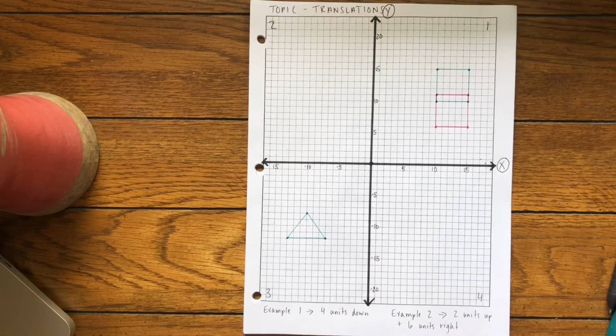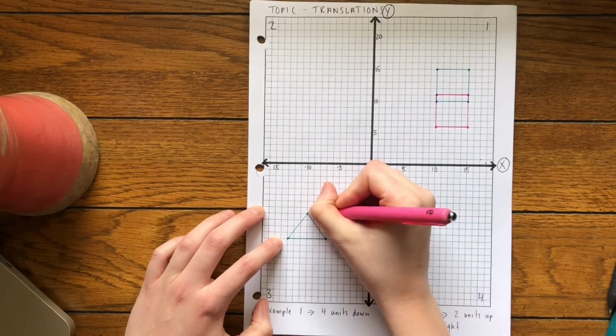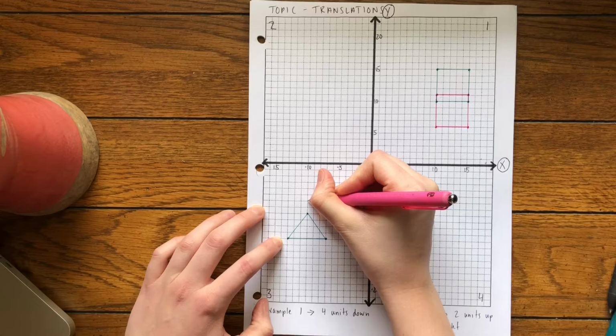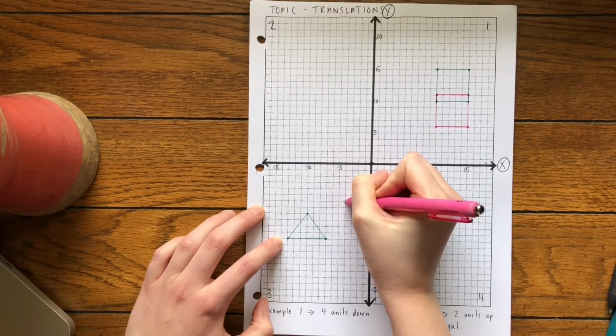The second example we're going to look at is the triangle down here. So it says 2 units up and 6 units to the right. So you're going to look at each point and you're going to move it 2 units up and 6 to the right. So we have 1, 2, and then 6 to the right. 1, 2, 3, 4, 5, 6.